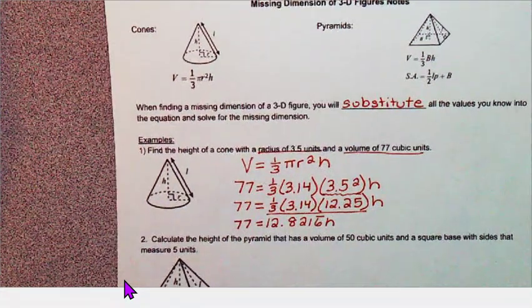So now I am down to a one-step equation. Now, you're probably asking, well, how do I do that repeating decimal? Well, if you're in Desmos, I'm going to show you this so you can see what it's looking like.